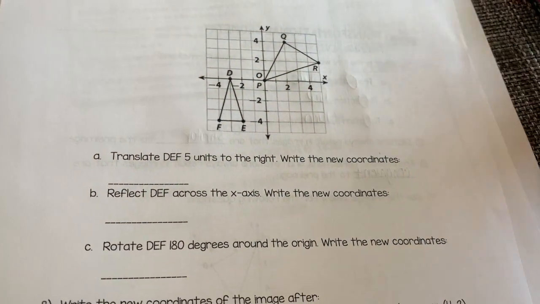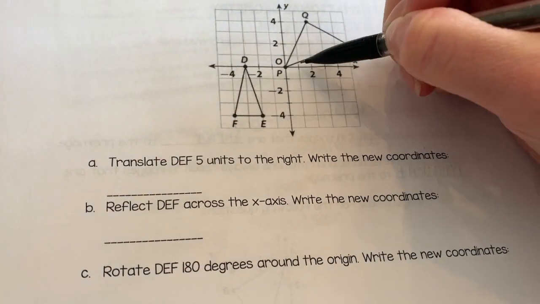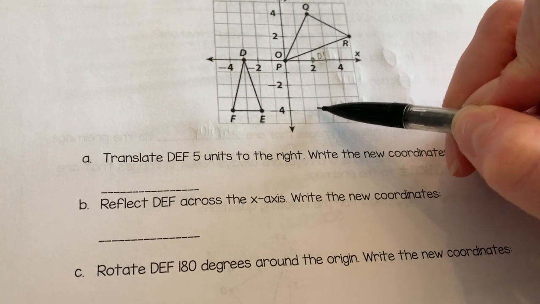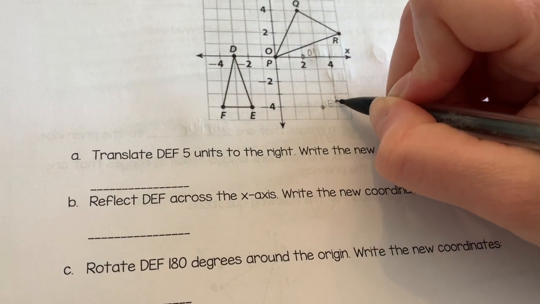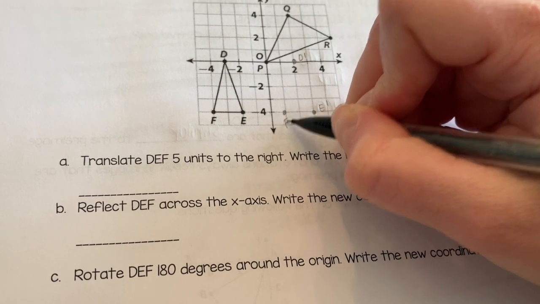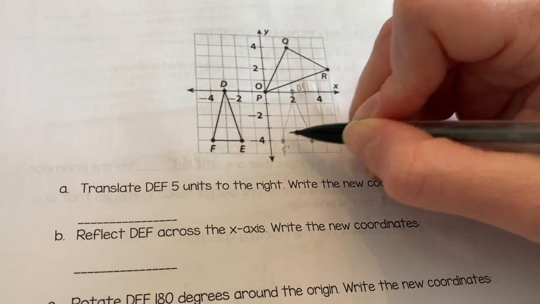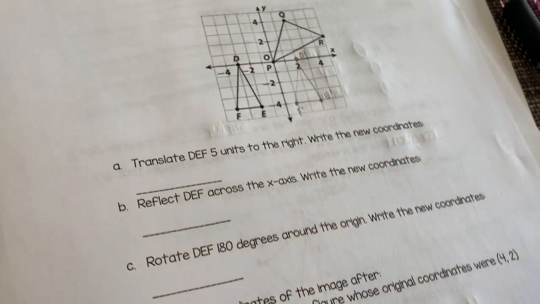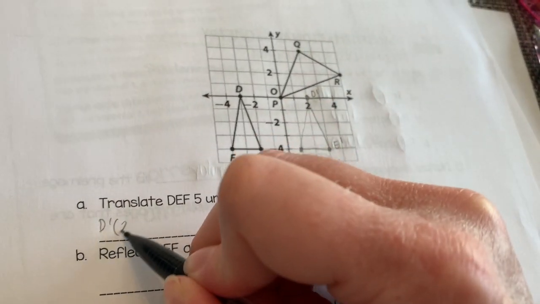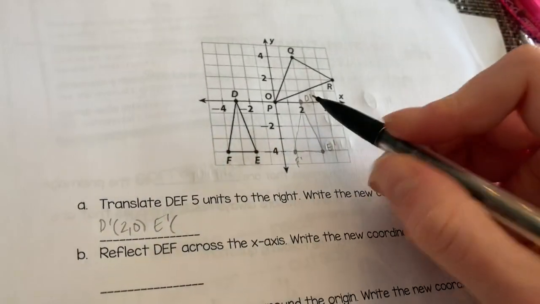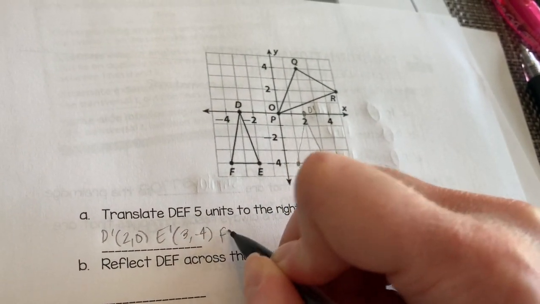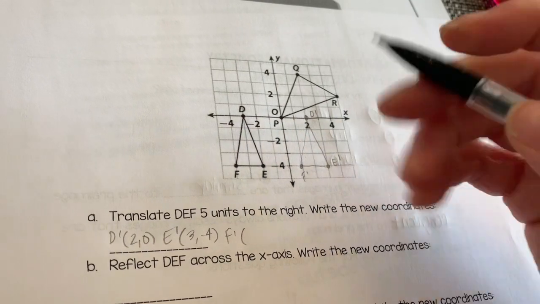So we're going to translate it 5 units to the right. So 1, 2, 3, 4, 5 is D prime, E prime. 1, 2, 3, 4, 5. And then F prime. 1, 2, 3, 4, 5. Okay, and connect. And my new coordinates are going to be D prime is 2, 0. E prime is 3, -4. And F prime is 1, -4.